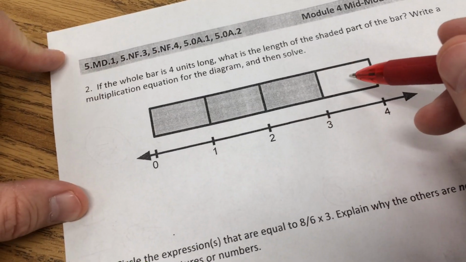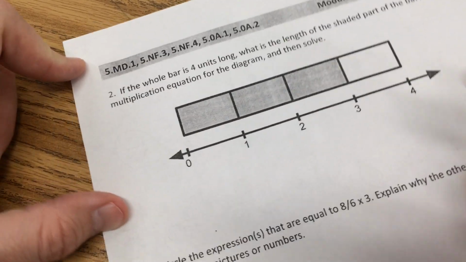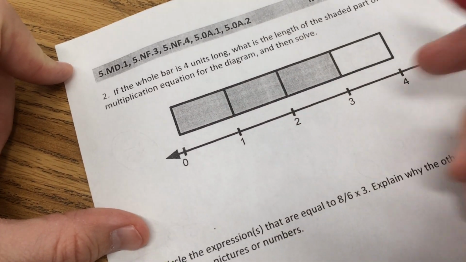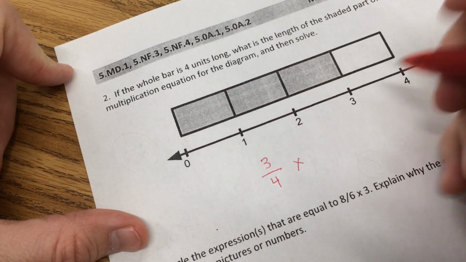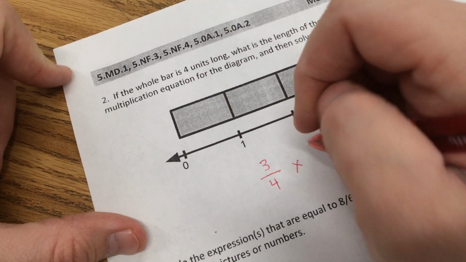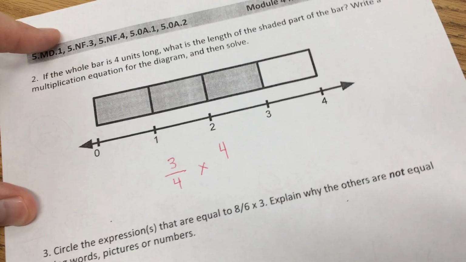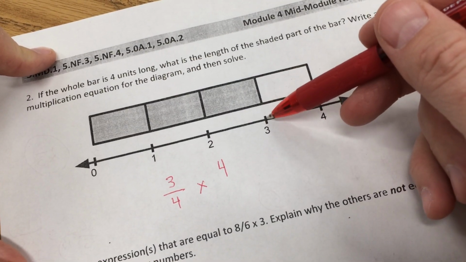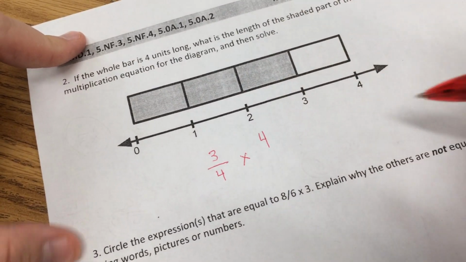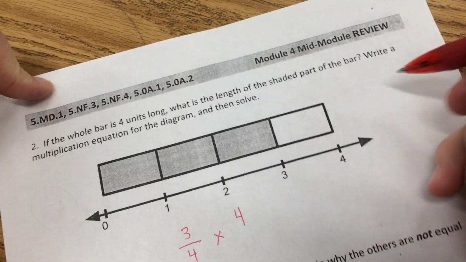So let's see. How much of the bar is shaded? 1, 2, 3. 3/4 times the whole length, 4. What is 3/4 of 4? Well, it's obviously just 3. That's our answer. But let's go ahead and just do this part.